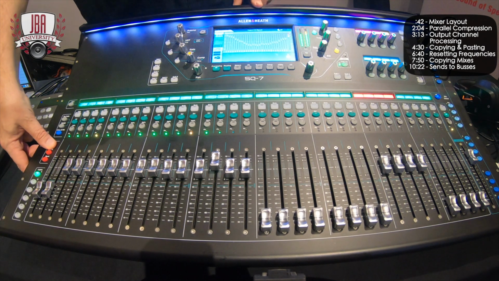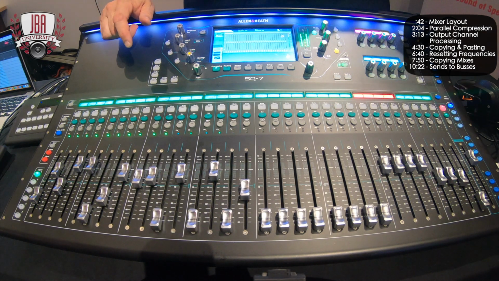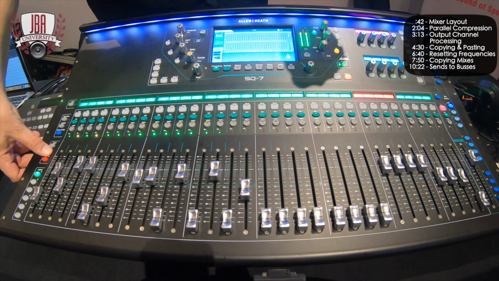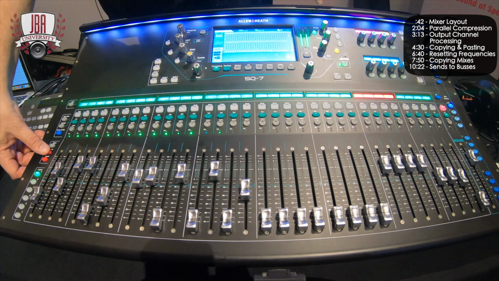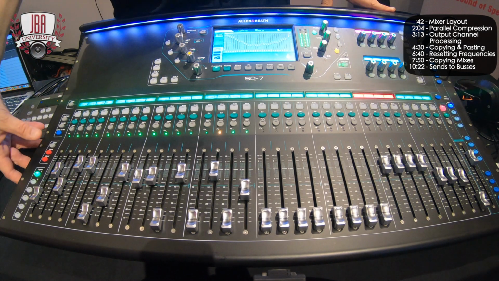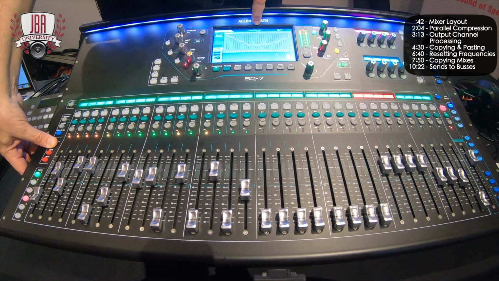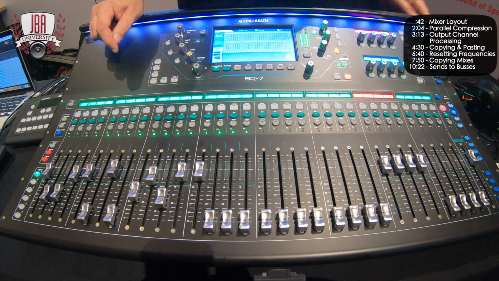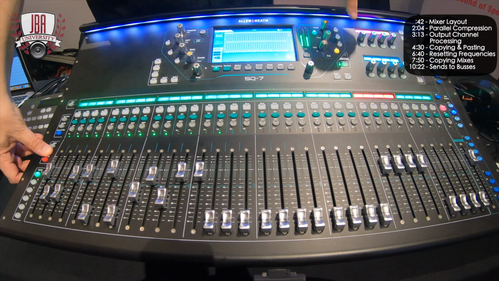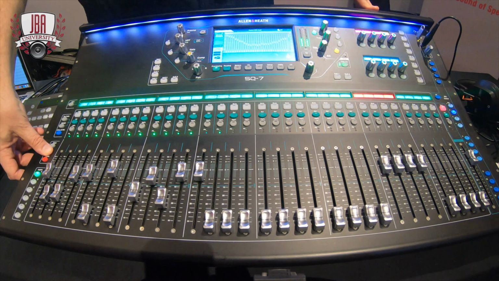It says I've copied the parametric, right? And then I go to another mix, press and hold paste, and tap. Oops, I tapped the wrong thing. There we go. Copy, tap the EQ button. It says copy, then go to a mix, press paste. While holding paste, tap the EQ button again, boom.